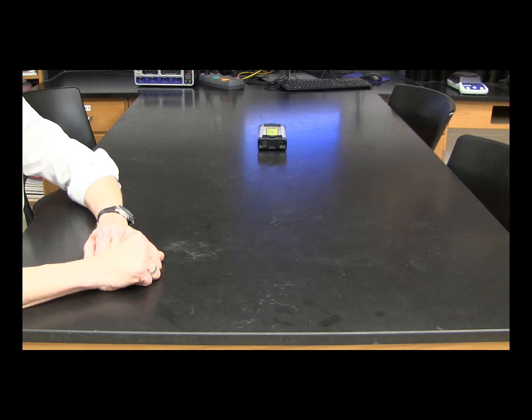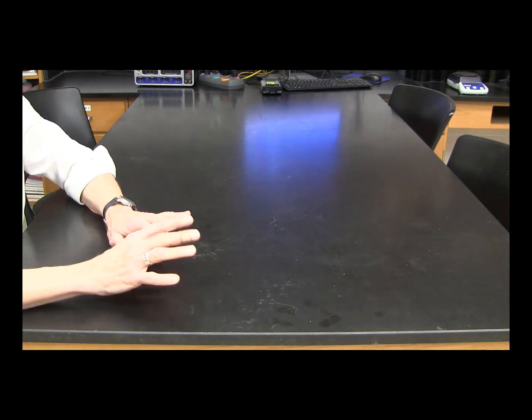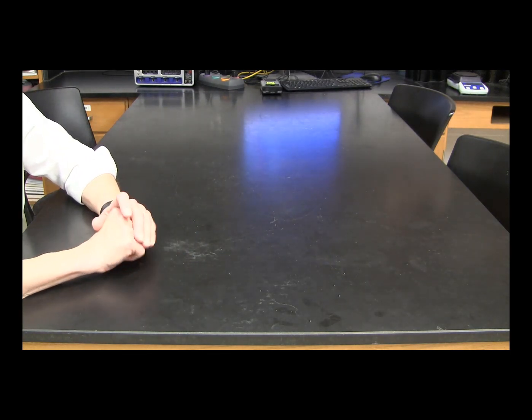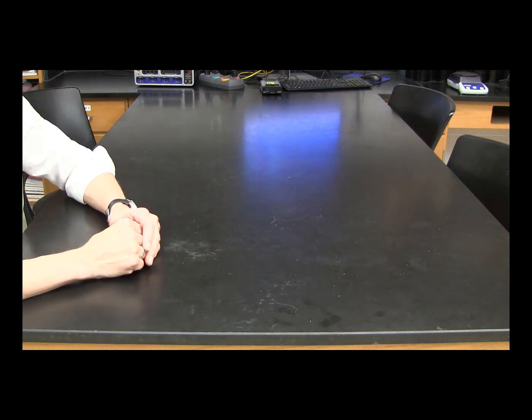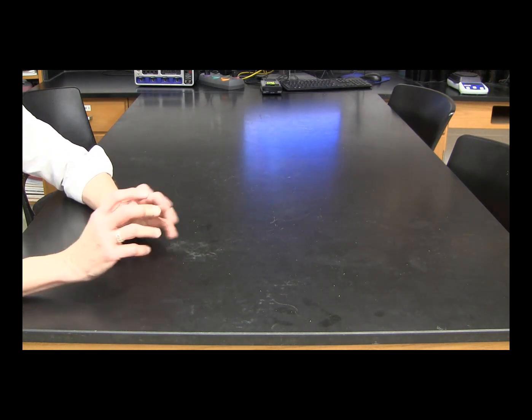Well, things do seem to keep moving much more than they do ordinarily, because friction is a force that seems to act on many, many things, if not everything, in our ordinary everyday life. And so it's this action of friction that actually causes things to stop.